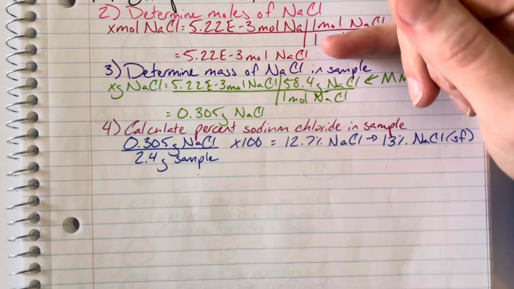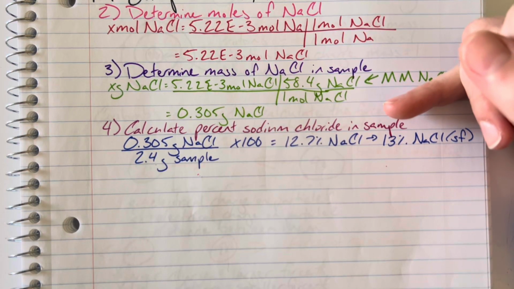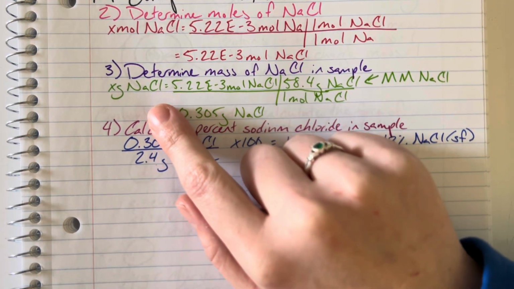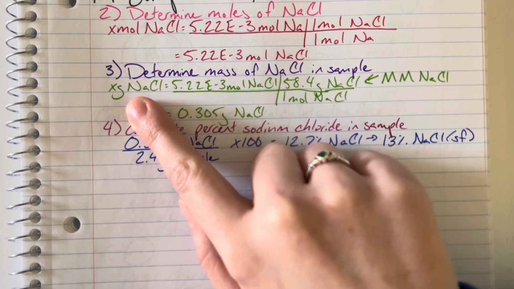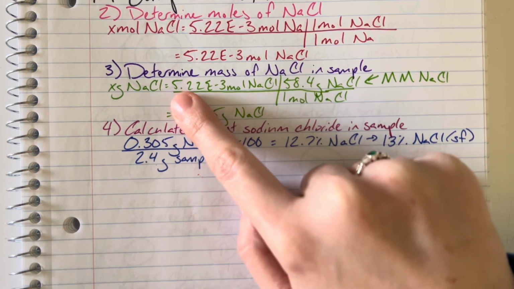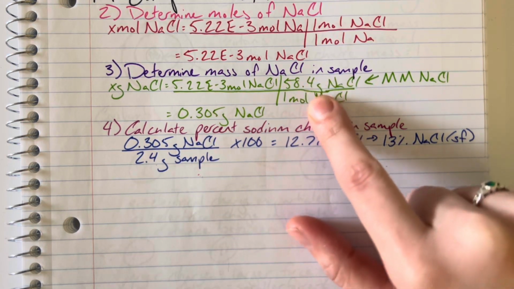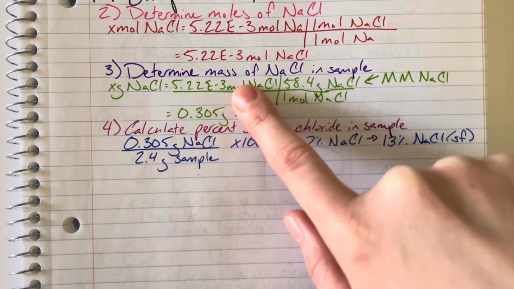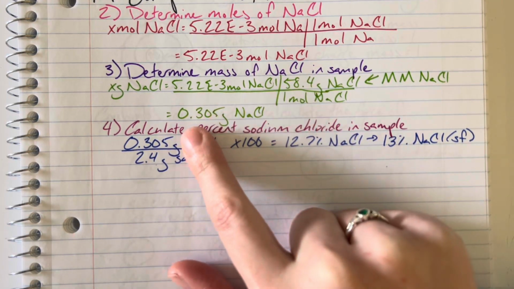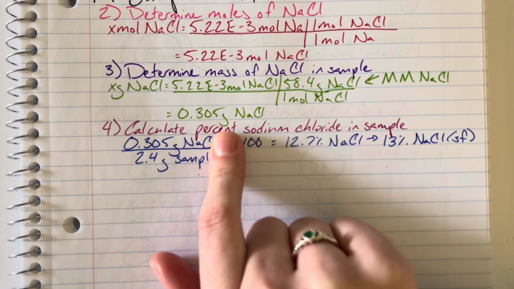After we have moles of sodium chloride, we can go ahead and determine the total mass of sodium chloride that would be represented by that number of moles. Again, we're setting up yet another stoichiometric problem. So we're looking for the grams of sodium chloride. That would be from a sample that contains 5.22 times 10 to the negative 3 moles of sodium chloride. And then we're going to use the molar mass of sodium chloride to convert out of moles of sodium chloride into grams of sodium chloride, which gives me a mass of sodium chloride of 0.305 grams.